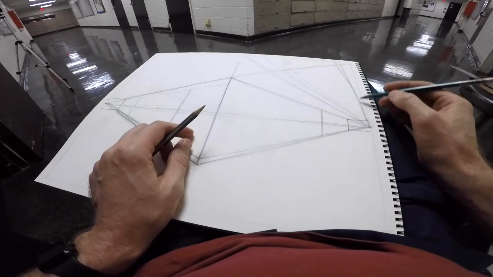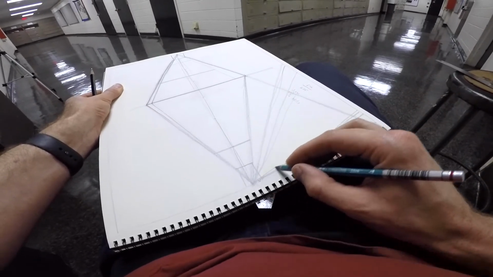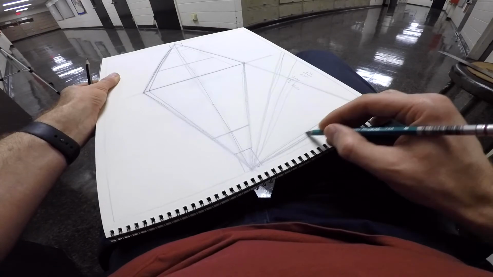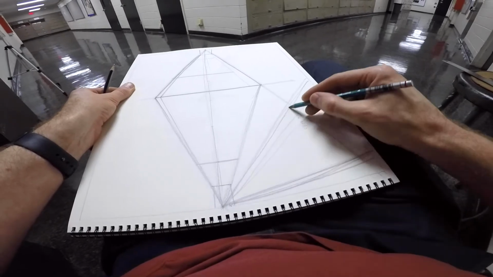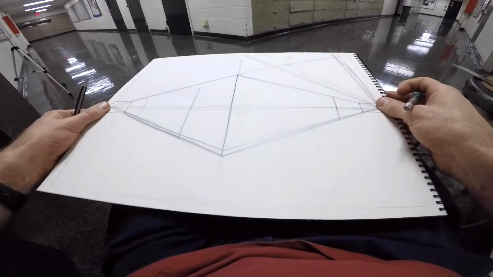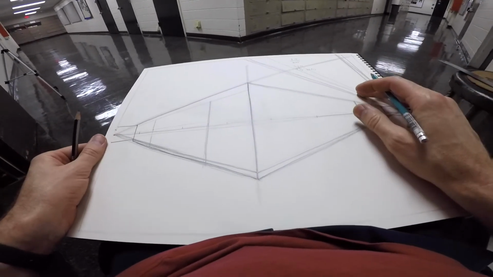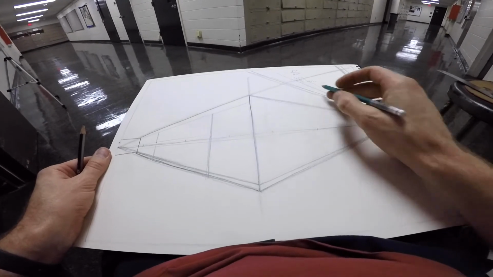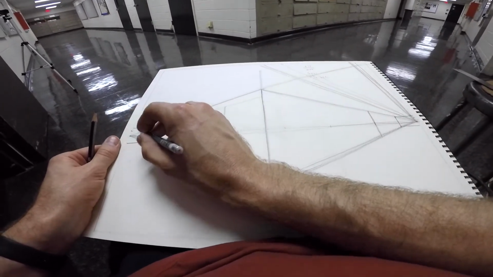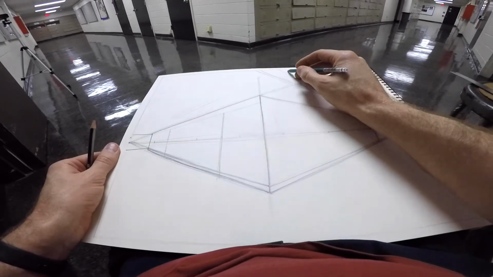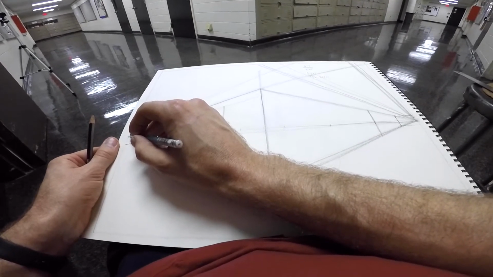Our ceiling, our lights might be, let's do that one and that one. Okay, so I've got the lighting track coming down here on the right hallway. On the left hallway, it looks kind of more like maybe like this. Yeah.